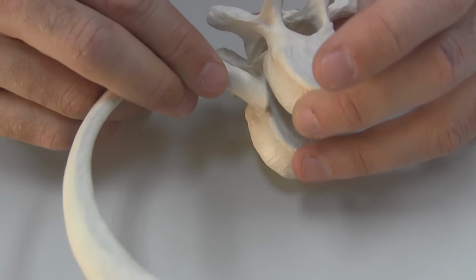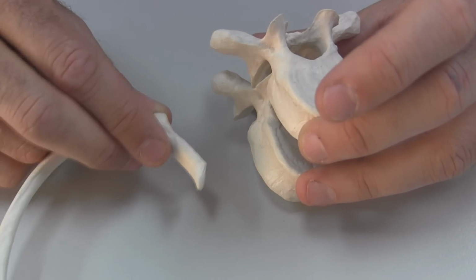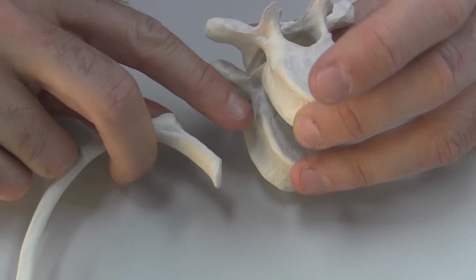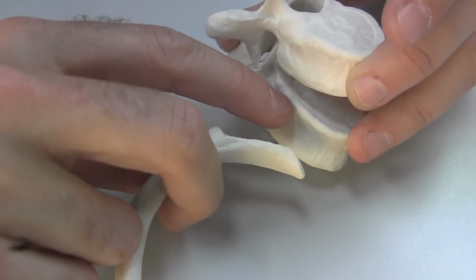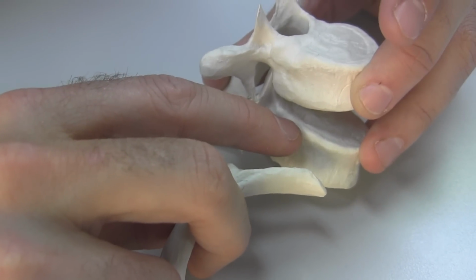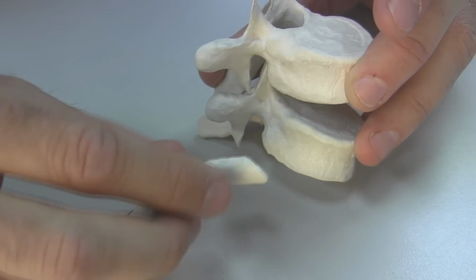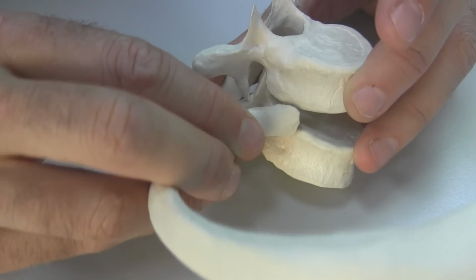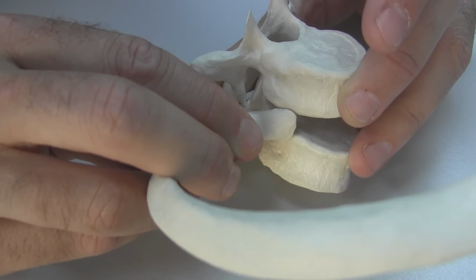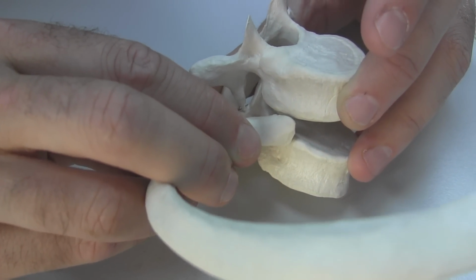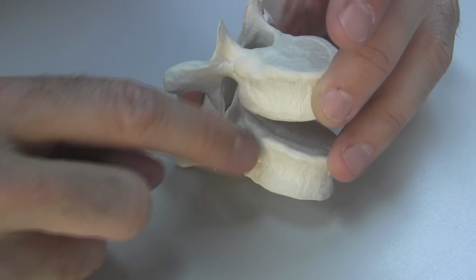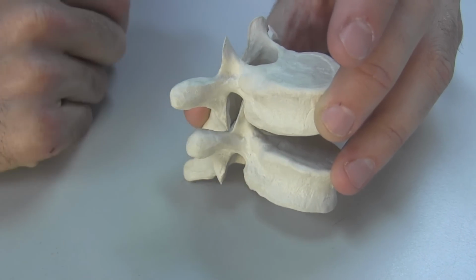So the reason for the term demifacets, demi just referring to small facets, is that the rib just articulates with the top part of the vertebral body and the very bottom part of the body above. So it joins just like that, only just touching the vertebral bodies. So demifacets are two small facets that occur just on the sides of the vertebral bodies.